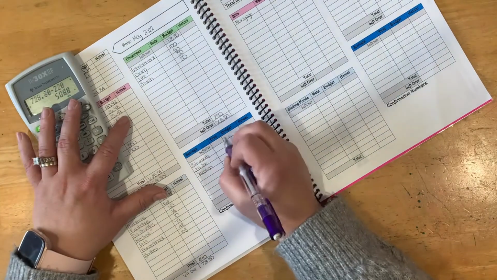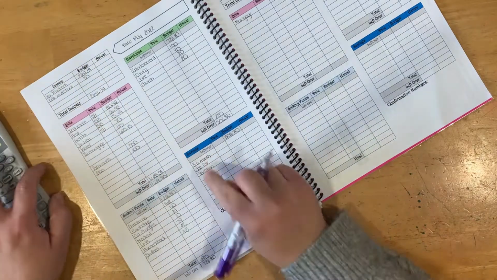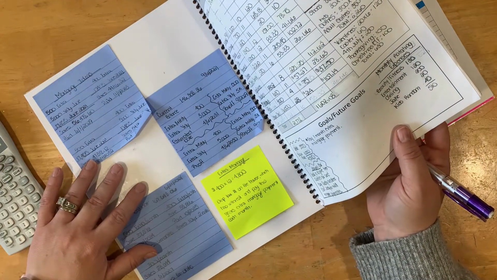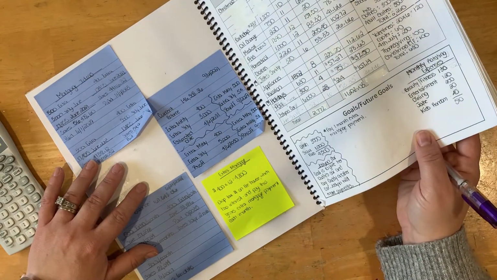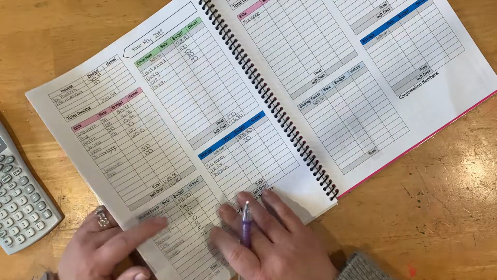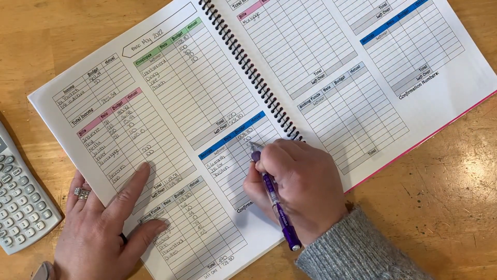Now I'm going to do my savings. Let me write 508.80. Now I'm going to do my savings. 3 to 6, we're kind of doing slow. So I was just doing 50. My daughter's car, I'm going to round to 108.